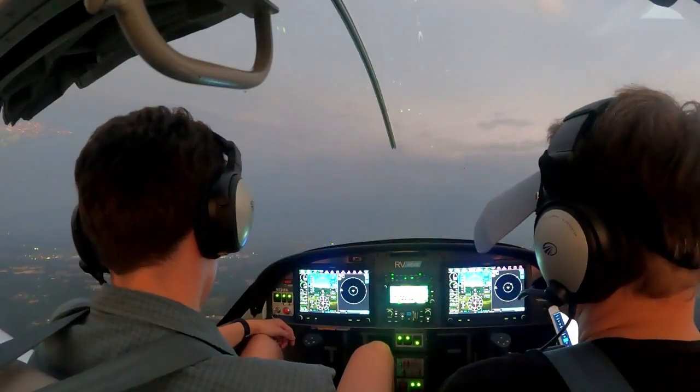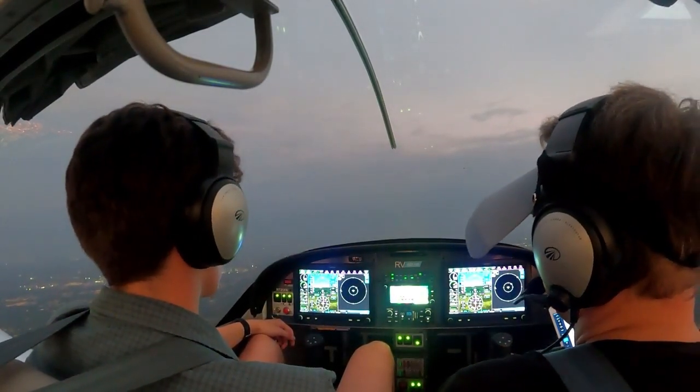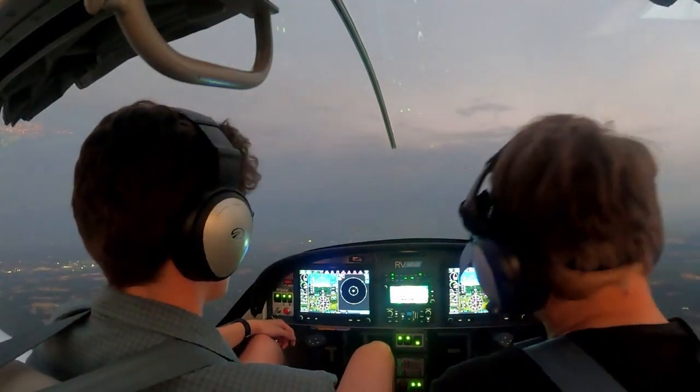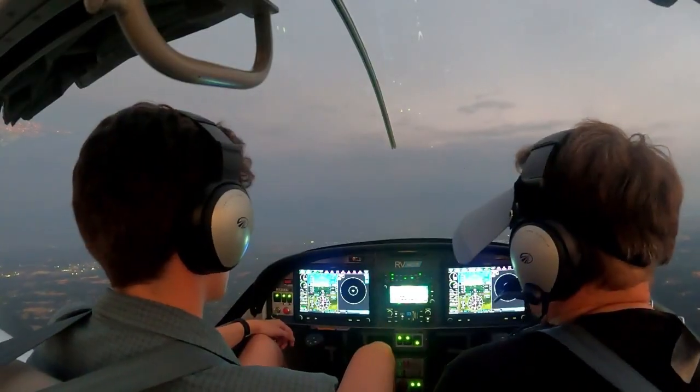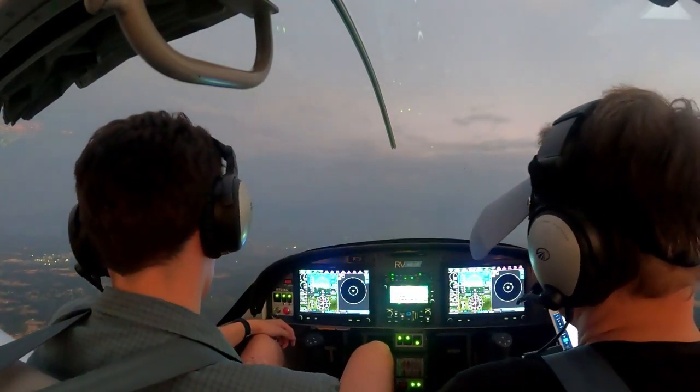Auger in 0.6 miles. What to expect? I expect to do a procedure turn, then switch to green needles once I'm established inbound, and then we'll fly green needles all the way to decision altitude of 361. Auger coming up in 0.2 miles.